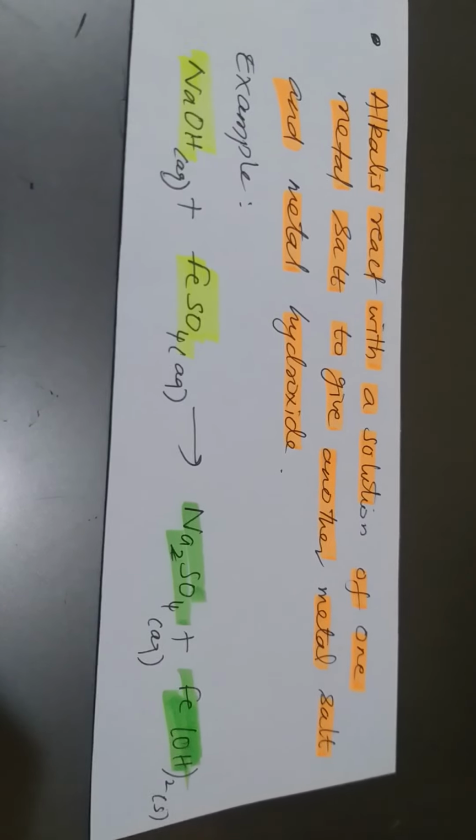Iron hydroxide. So move on to the uses of bases and alkalis. You can refer to the textbook page number 193. There are just 4 uses given for bases and alkalis. Please refer to your textbook to study this. Uses you need to memorize.